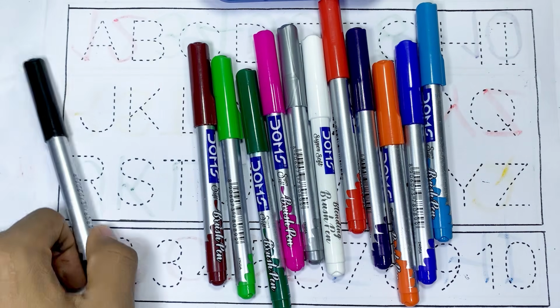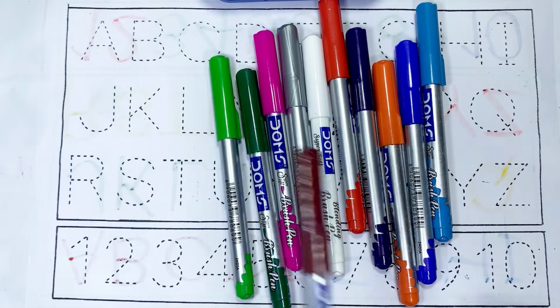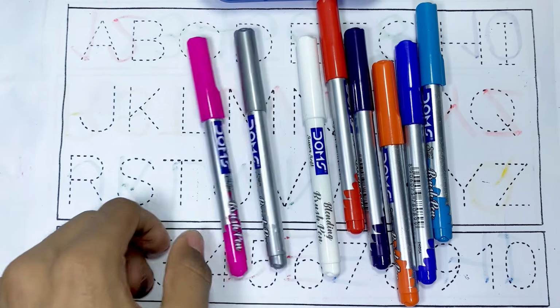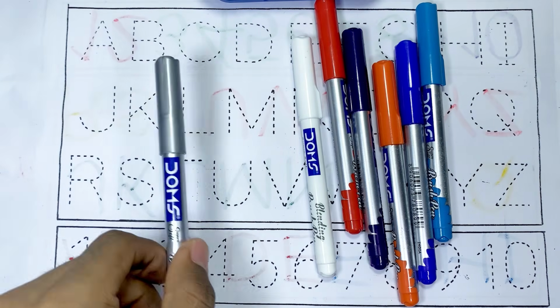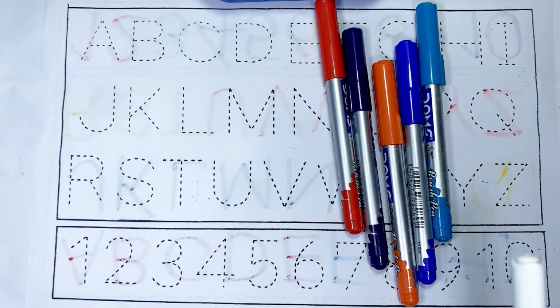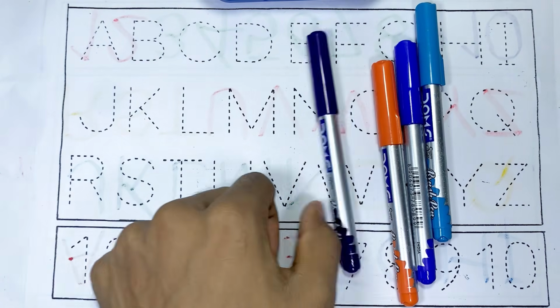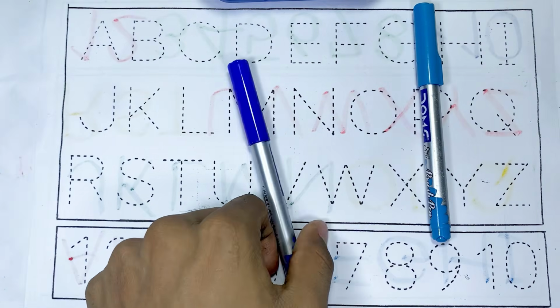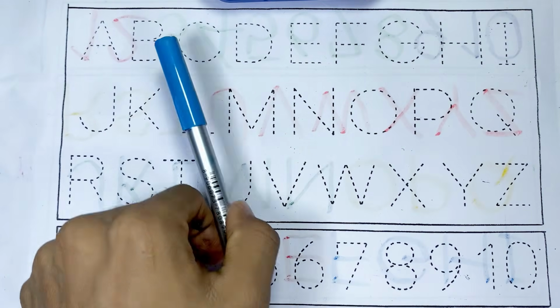Yellow color, black color, brown color, white color, green color, silver color, white color, red color, purple color, orange color, blue color, sky blue color.